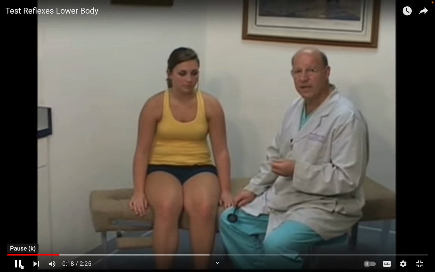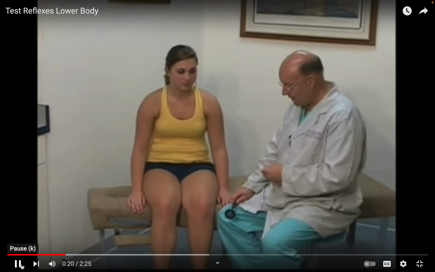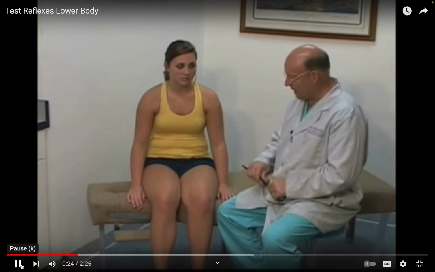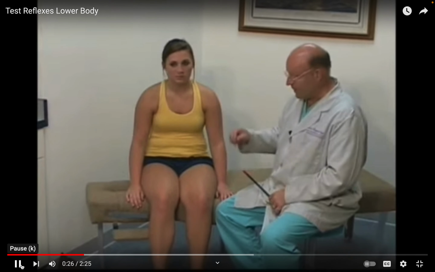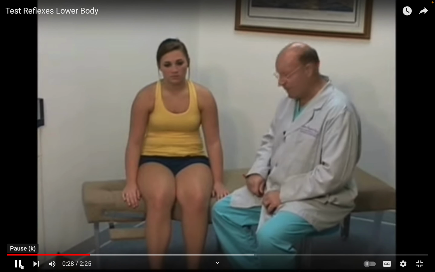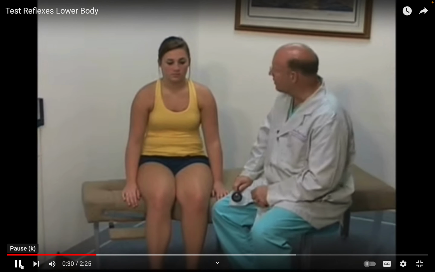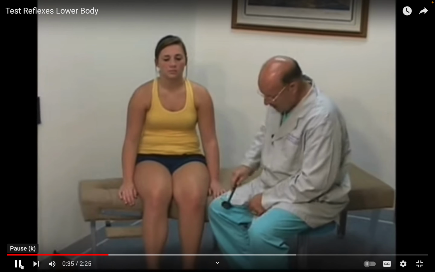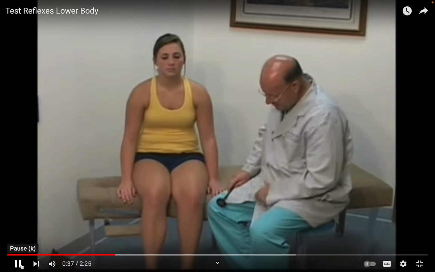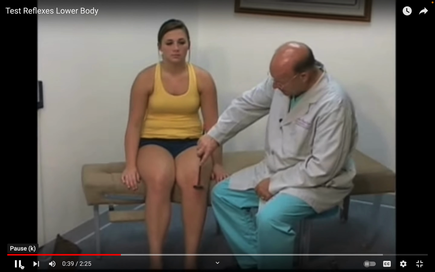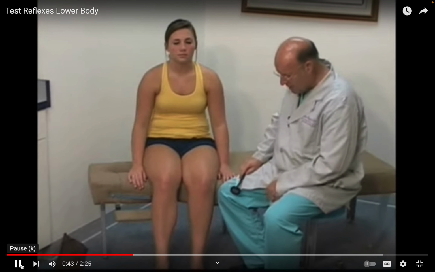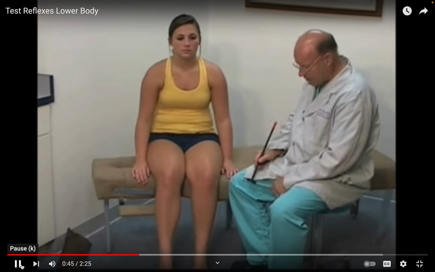We've got 5 reflexes that we're going to go over, one being the knee reflex, one the Achilles reflex, and then the adductor reflex, the internal and external hamstrings. The first one will be the knee reflex. I'm going to have the patient close their eyes, strike the tendon. We got a good response. I want you to keep your eyes closed. Strike it again. Got another good response.